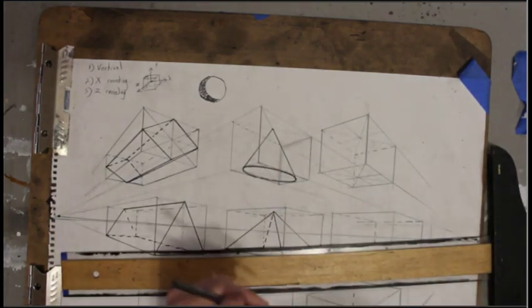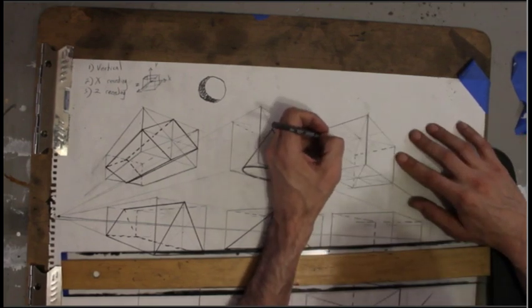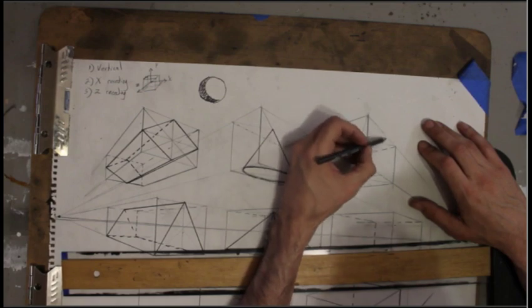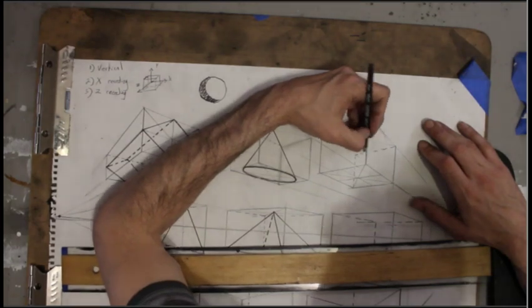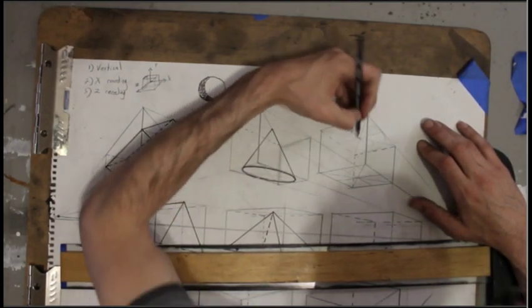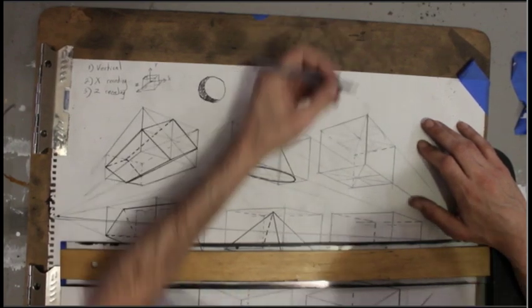Okay, now let's start with the ellipse at the top because we're dealing with a much wider plane up there. It's going to make our job a lot easier. Yeah, you see how much easier that is?